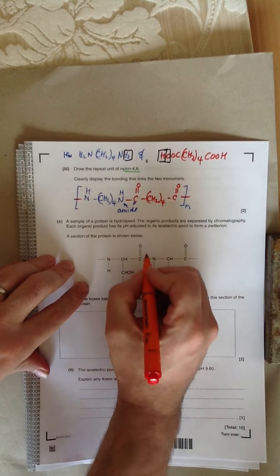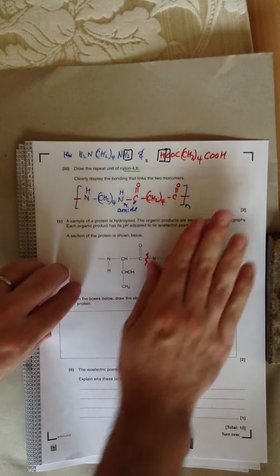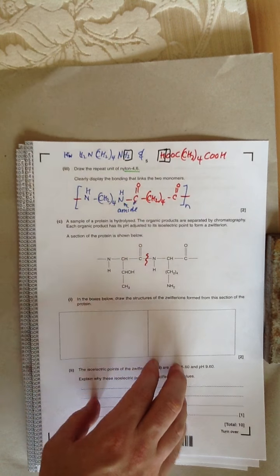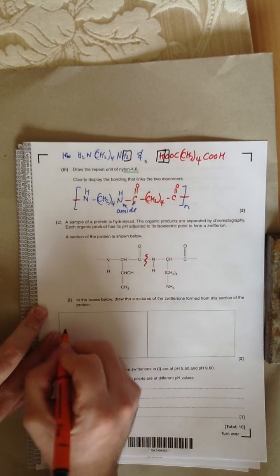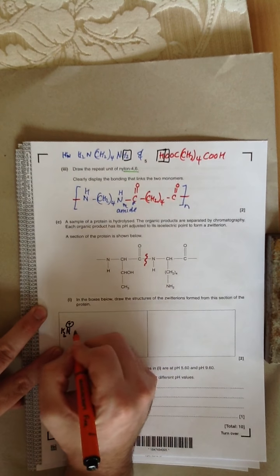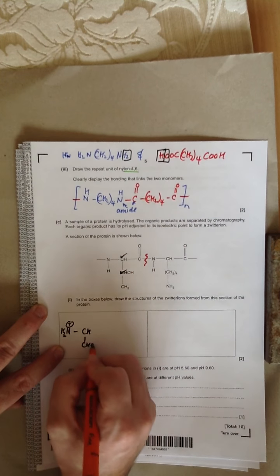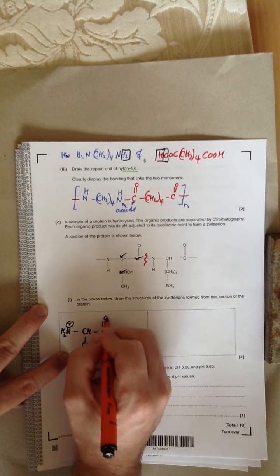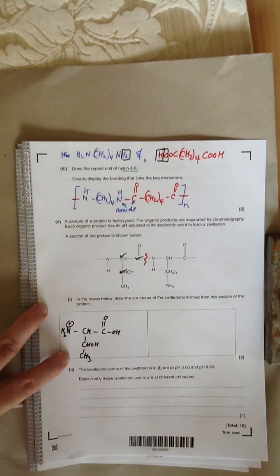So which bonds are we going to break? We're going to break the amide bond there. And we're going to replace this half of the molecule and turn it into a carboxylic acid, and this half of the molecule and turn it into an amine. So this half is going to become an amine. C is that atom there, H, OH, CH3, C double bond O, and remember we form an amide from a carboxylic acid and an amine.